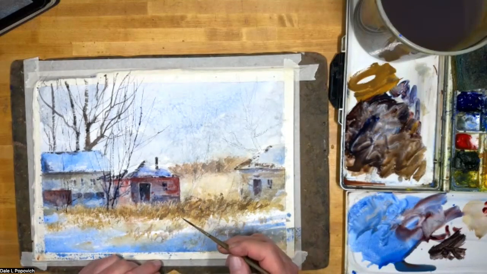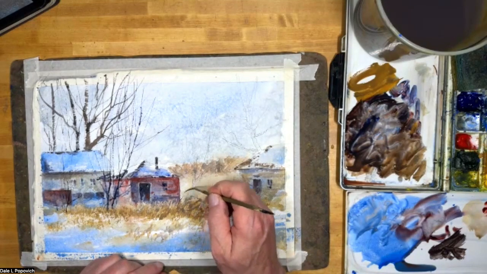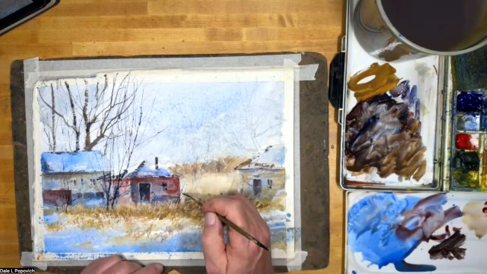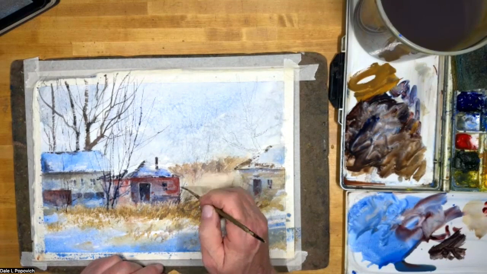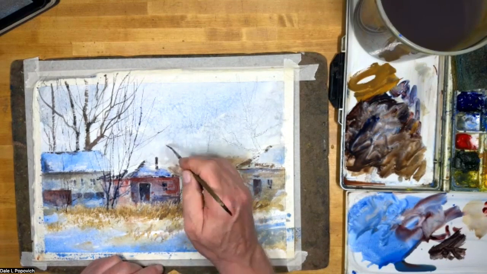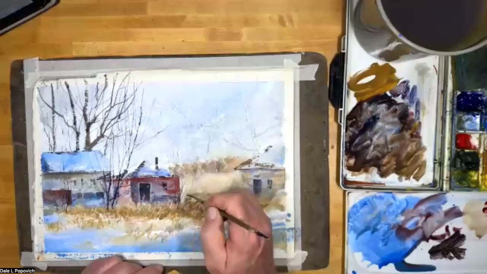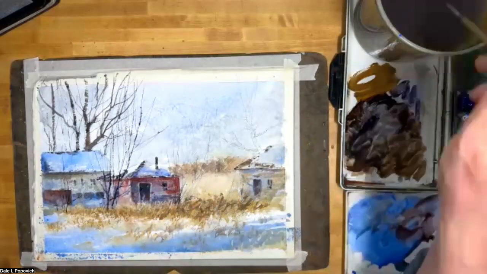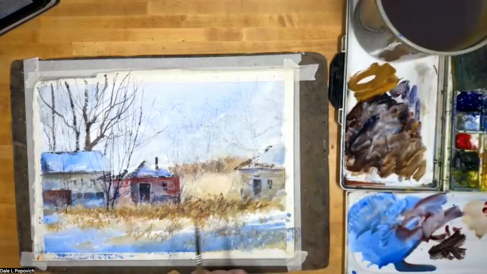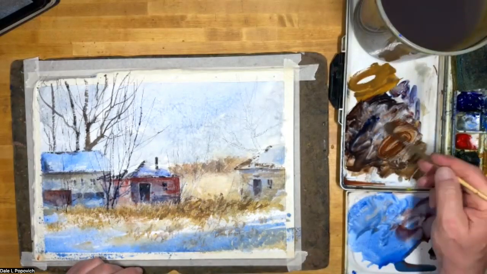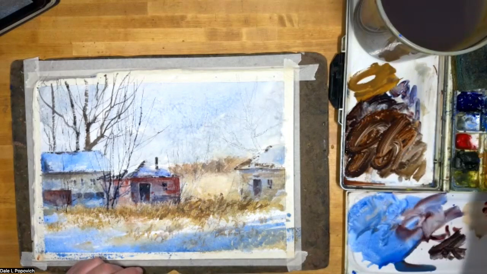Now, I'm going to start with a few little things out here that overlap the building there. Then I'm going to come out with the larger brush into these trees and those trees back there. So I'm going to warm this up just a little bit with burnt sienna and a touch of the ultramarine blue.